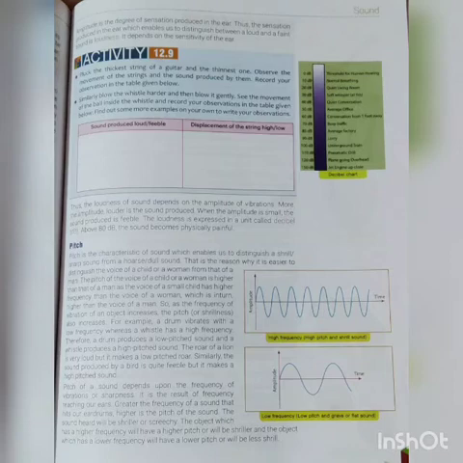All right, so students, for example, if we see a drum, it vibrates with a low frequency, whereas if you blow a whistle, it will vibrate with a high frequency. So thus we can say the drum produces a low pitch sound, whereas a whistle produces a high pitch sound.